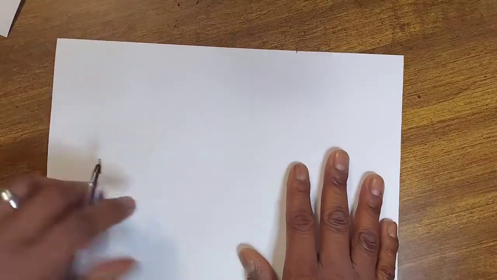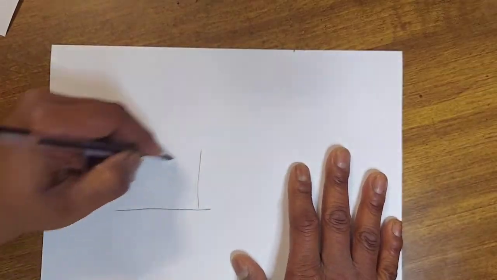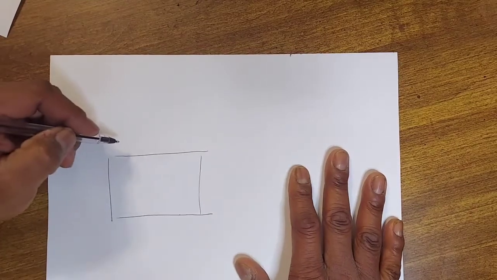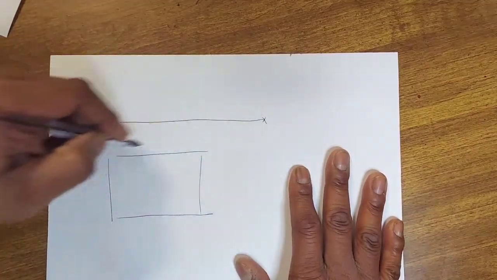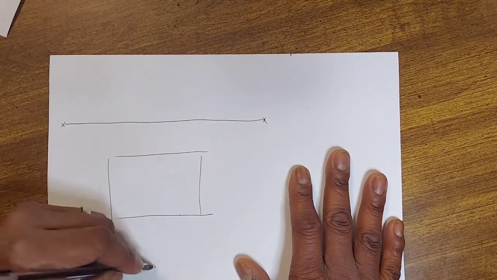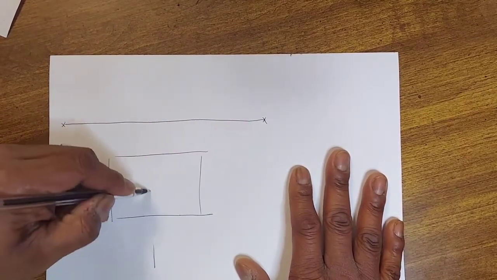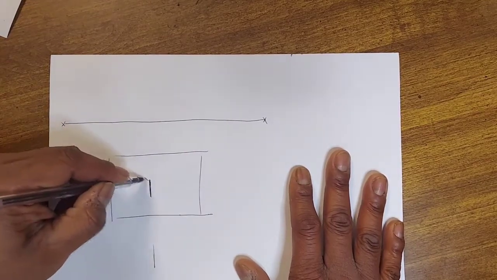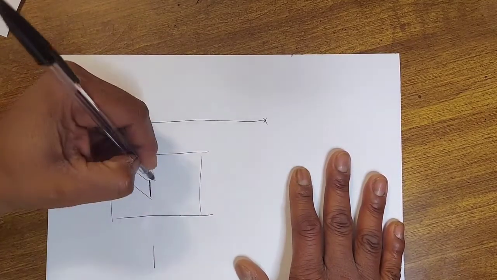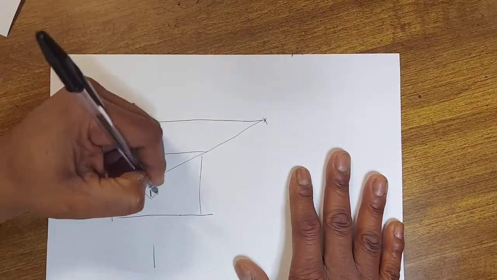Anyway, recap real quick. If you're using a bird's eye view, you're going to start off with a horizon line real long, keep these vanishing points far apart, and we're going to use the bottom one to create the sides, and we're going to start bringing them to their proper vanishing points.